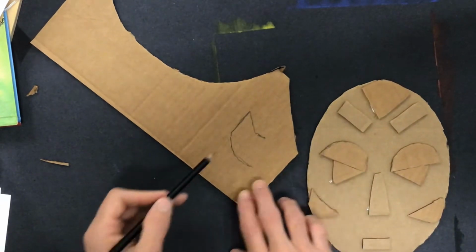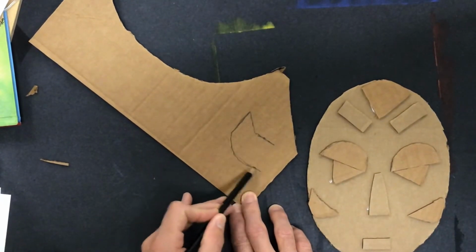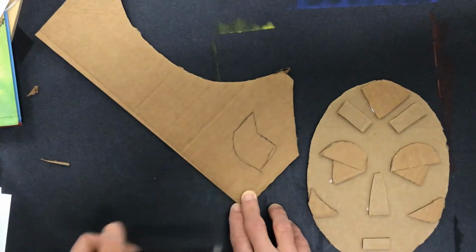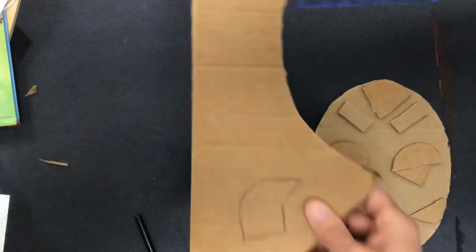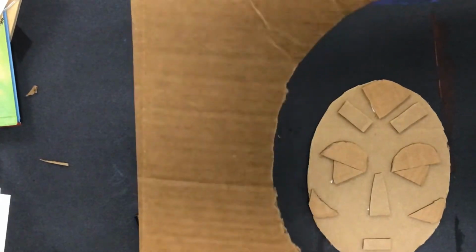So the thing is, I need to be able to cut this out. So I'm going to extend the lines a little bit and then turn it into a shape. I can't just cut a line. I have to be able to cut out the shape. So, of course, cut on the line, stay on the line.